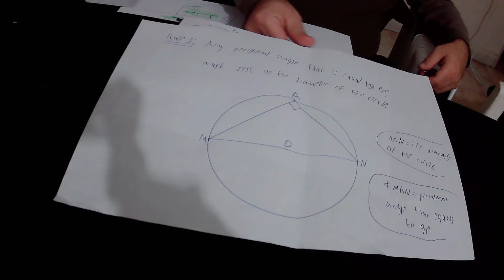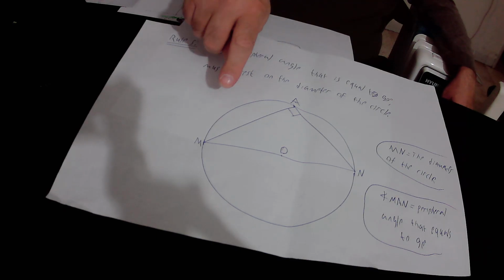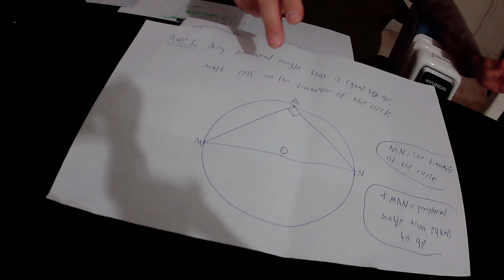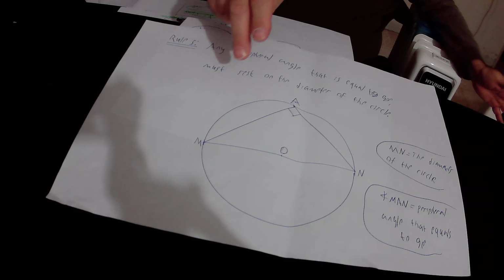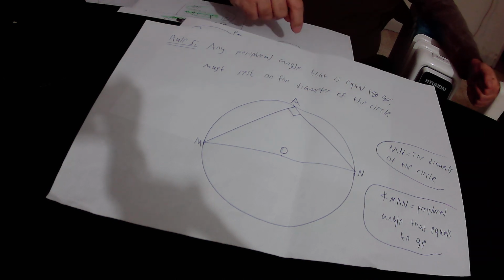And we have here rule number 5 about peripheral angles that are equal to 90 degrees. According to rule number 5, any peripheral angle that is equal to 90 degrees must rest on the diameter of the circle. Here we have in the drawing peripheral angle MAN that is equal to 90 degrees. Therefore this peripheral angle must rest on the diameter of the circle. Peripheral angle MAN rests on MN, therefore MN must be the diameter of the circle.